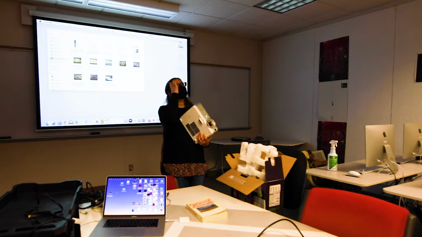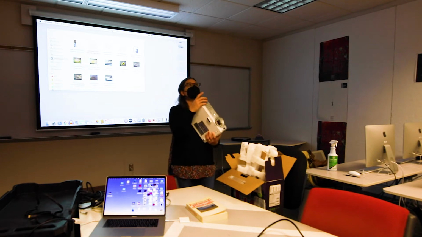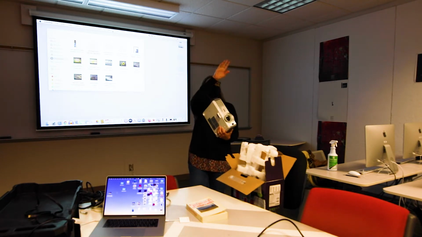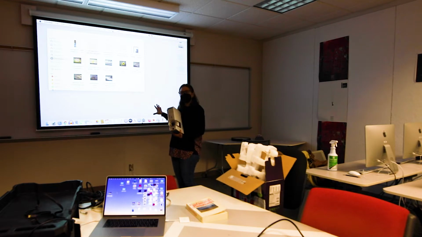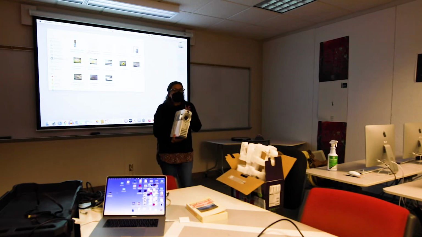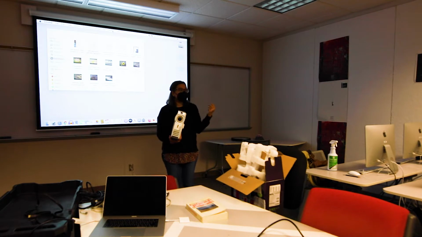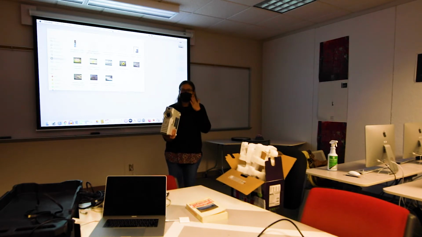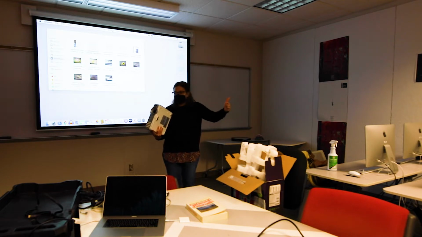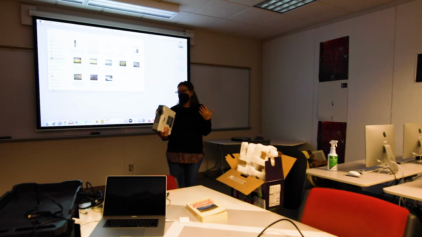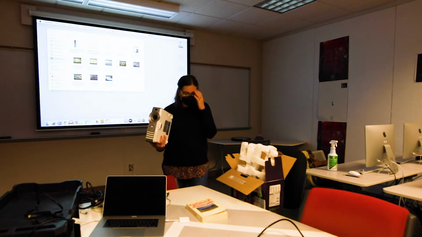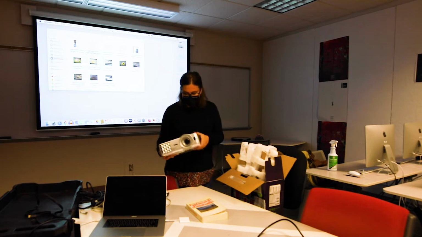If this had a short throw lens on it, the projector could probably be like here and have the same size projection. The cool thing about these is that when we're working with projection in public spaces or in weird spaces, like I did a projection in a storefront window once and I had like 5 feet of space, you can use these to get a bigger projection image in a shorter amount of space.